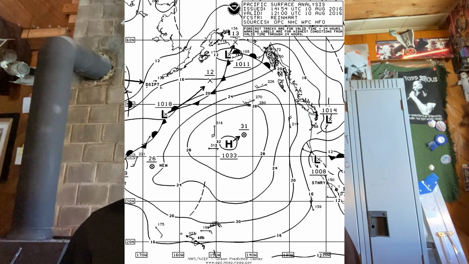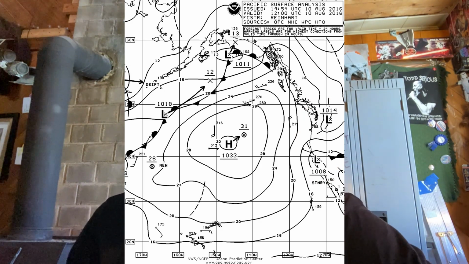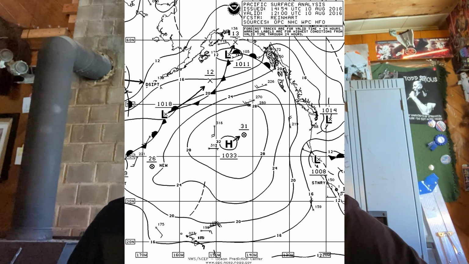Given these isobars, can you anticipate wind direction and relative speed? Can you see where the highs and lows are predicted to move? In addition to the symbols we already discussed, the new frontal symbol is shown here as a series of check marks.